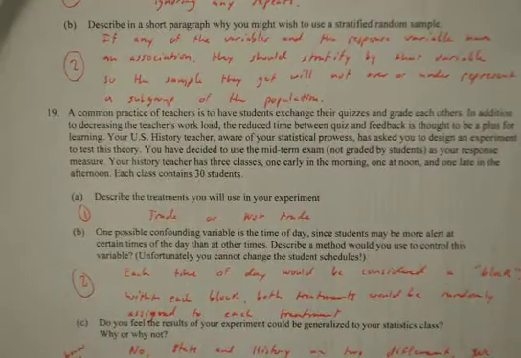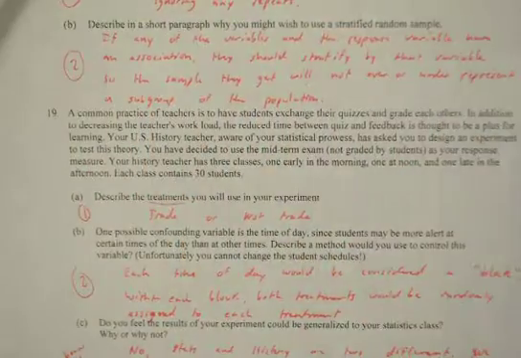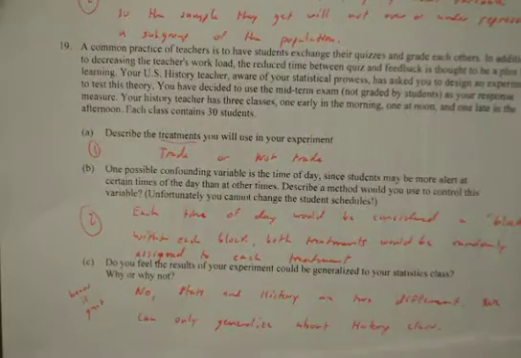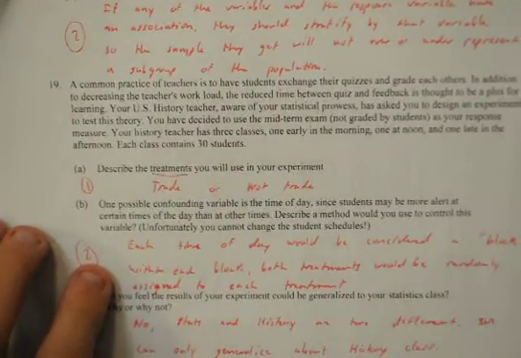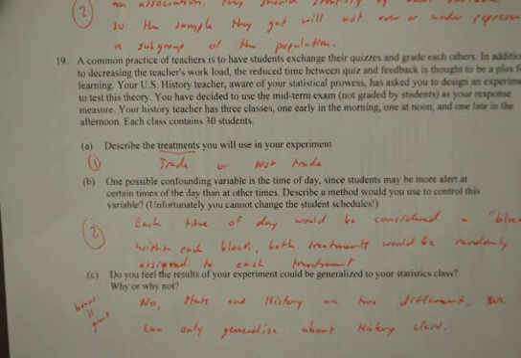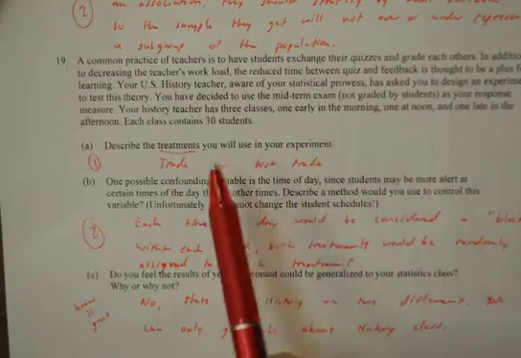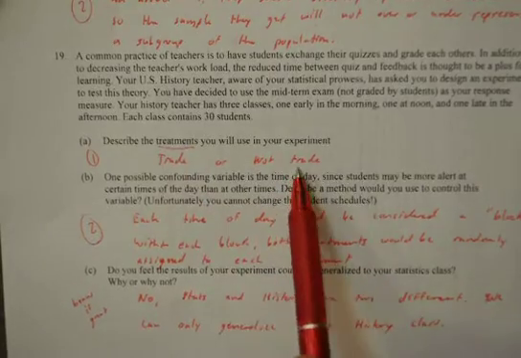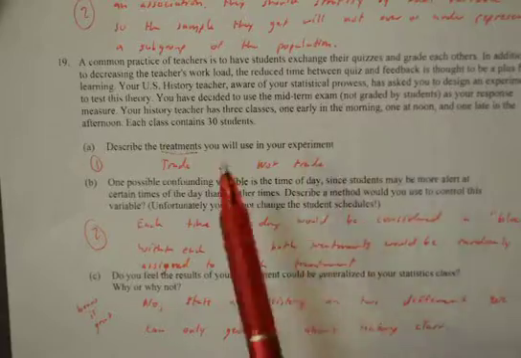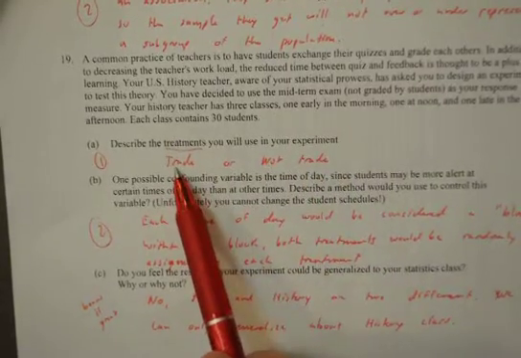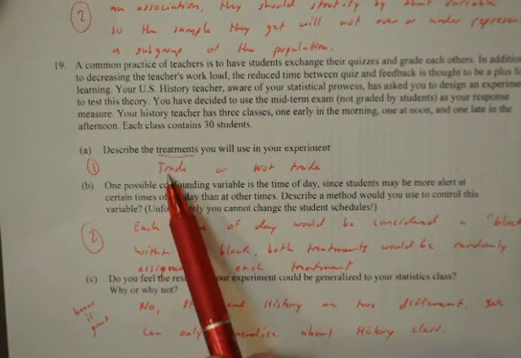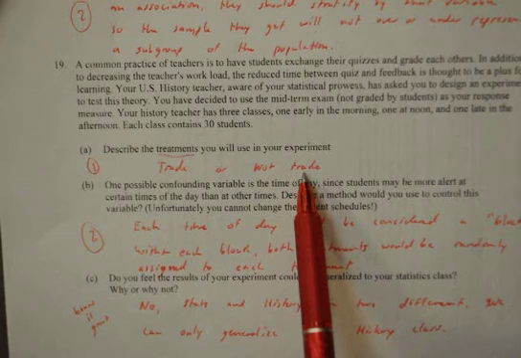Number 19. This is an experiment, and the treatments are how the experiment works, what you're going to give to the people in the experiment. So like you could give a drug, and group A gets drug A, group B gets a placebo, and then you see what's happening with that. So describe the treatments you will use in your experiment. In this scenario, the experiment was to either trade and grade or not trade and grade, basically. So each student is getting one of these treatments. You're either trading your paper and grading, and therefore getting back instant feedback, or you're not trading, the teacher's grading, and therefore not getting instant feedback.